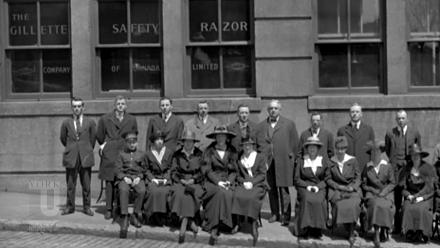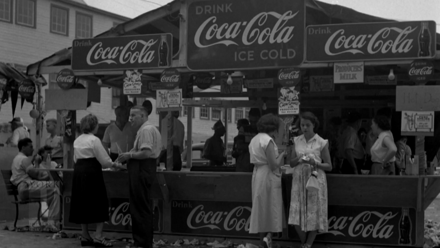One of the consequences of that policy was that American companies set up factories in Canada, branch plants: Gillette, Ford, Coca-Cola. Other big American corporations set up branch plants in Canada to get around that tariff. So while the national policy protected manufacturing in Canada, it also produced one of these unintended outcomes of a branch plant economy emerging in the country in the 20th century.